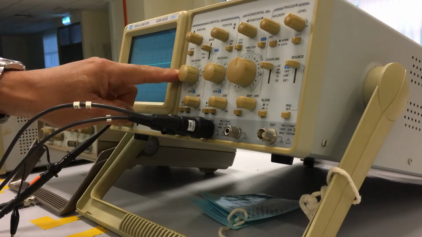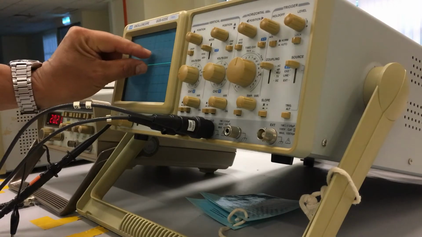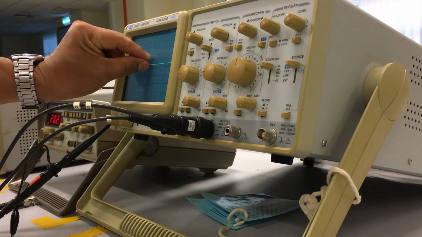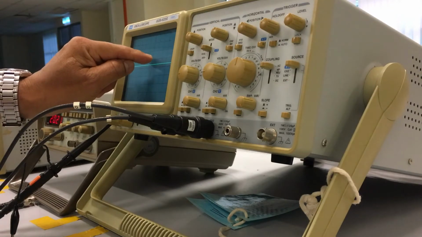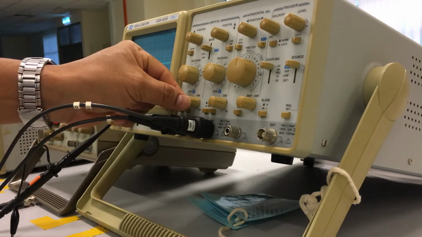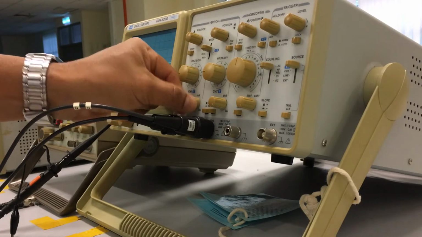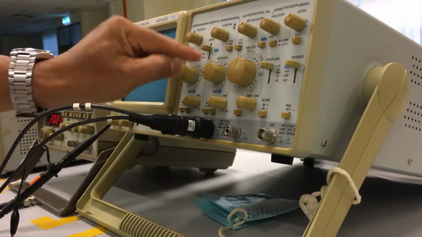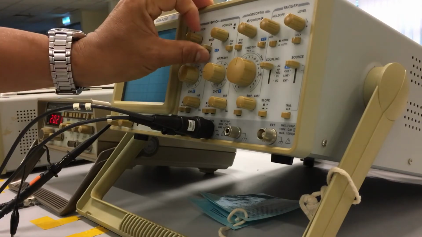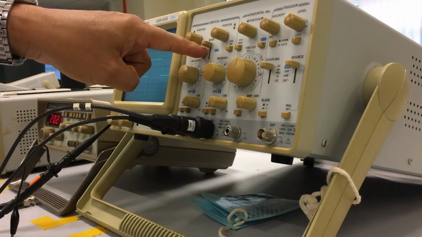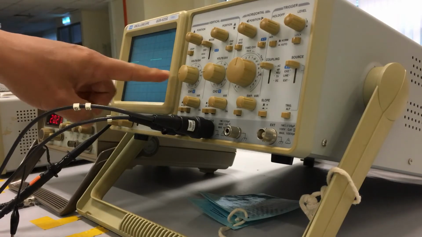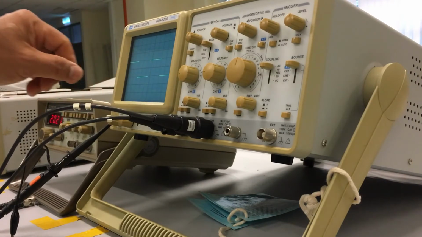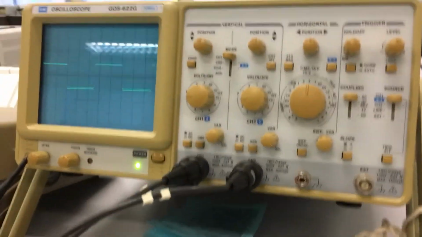If you select 1 volt per division, it means 1 big box here is equivalent to 1 division. So 1 division is equivalent to 1 volt. So what you need to do, go to the channel mode, channel 1, channel 2. So now tune to channel 1. You can see now 1 division is equivalent to 1 volt, right? 1 division is equivalent to 1 volt.